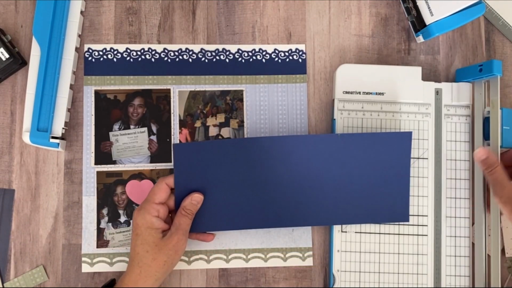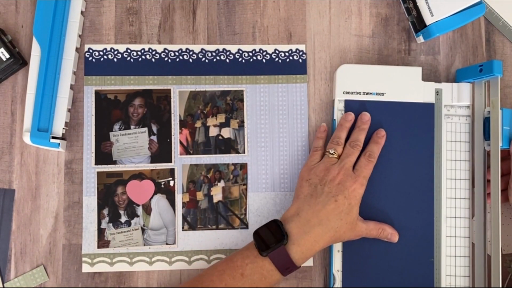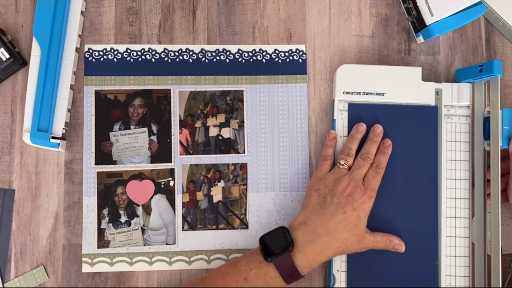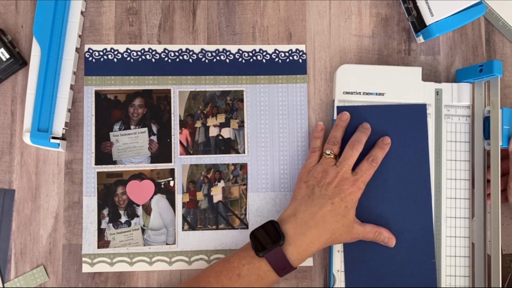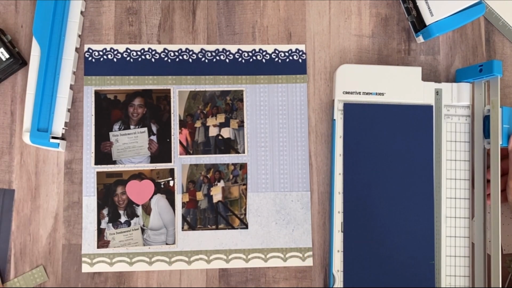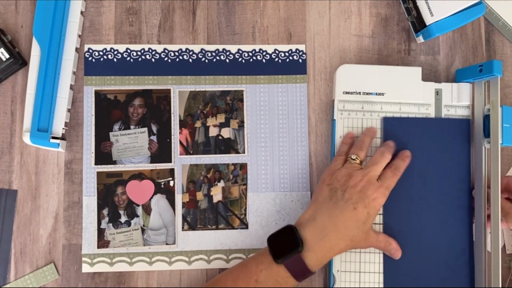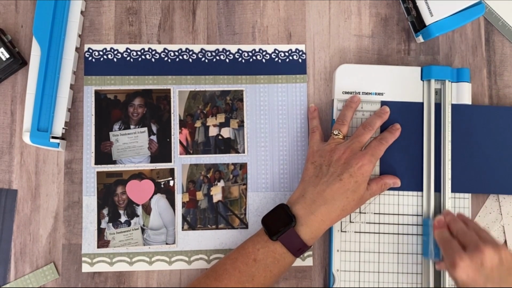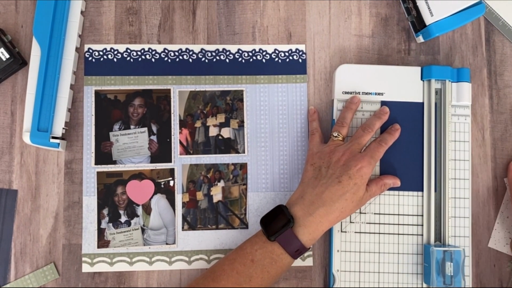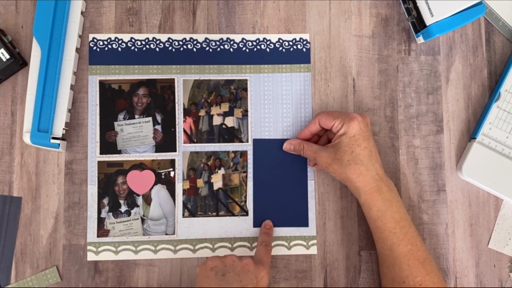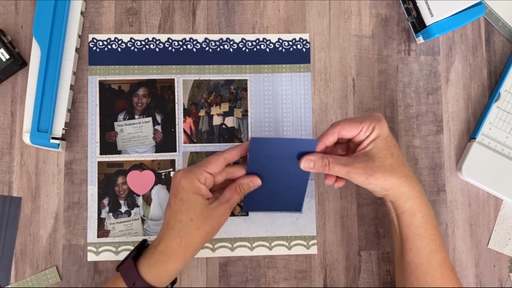So I'm going to bring some blue in. Let's see how big this blue is. It's about 4 3/4, about. Okay, and then this is, I wrote on the back, it's 3 inches. I like the 3 inch. Get us a 3 inch piece. Okay, so now what I'm going to do with this is, so it's 3 inches wide.